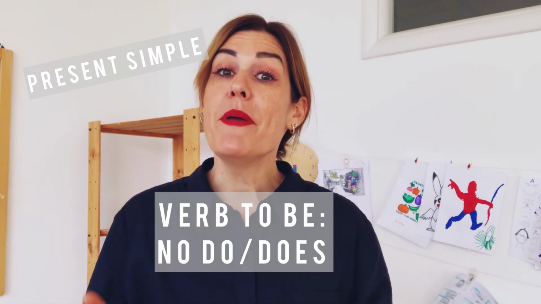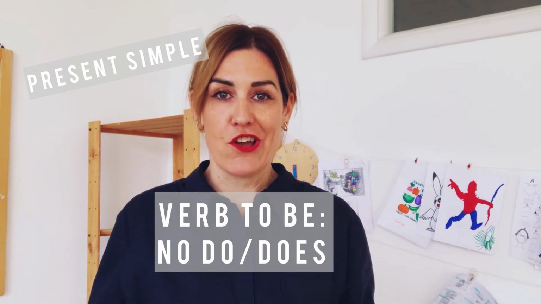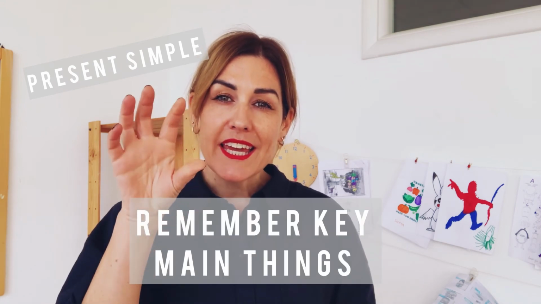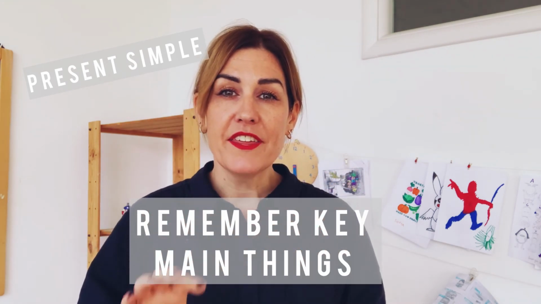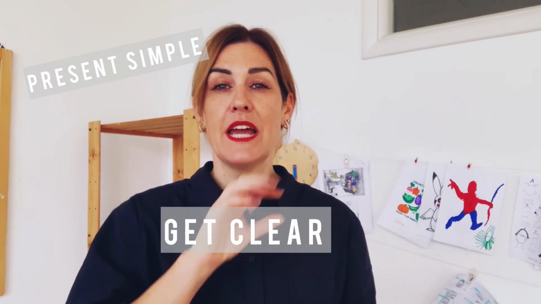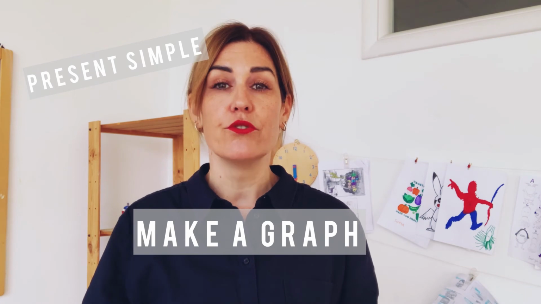For the verb to be, we don't need the auxiliary verb do or does. Remember these key main things for present simple. Get it very clear in your head. Make a little graph if you need to.